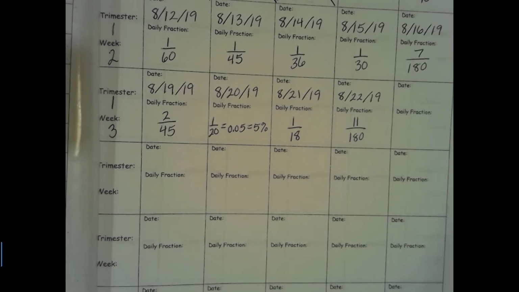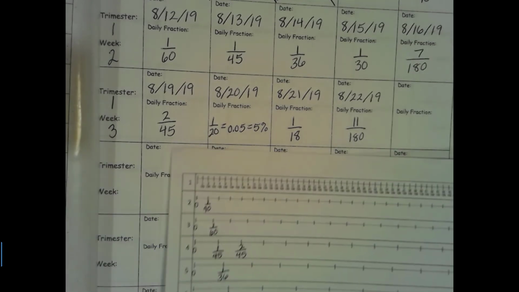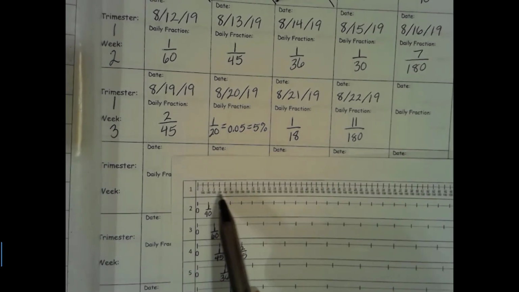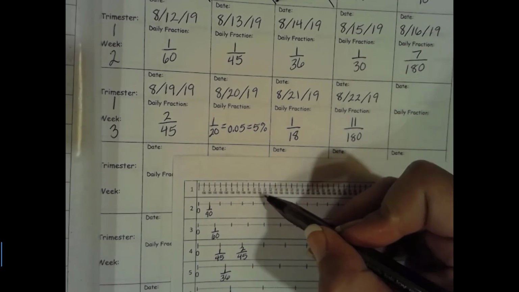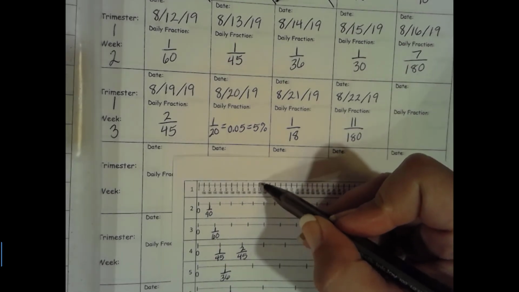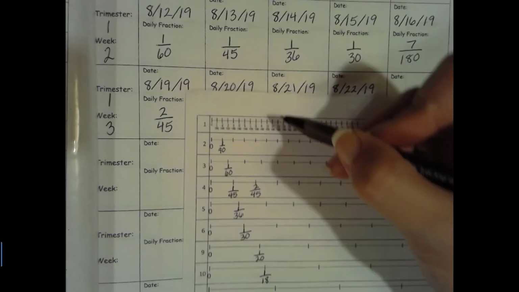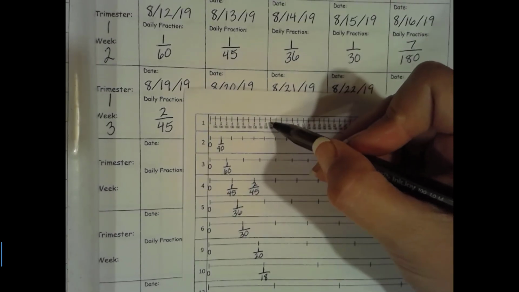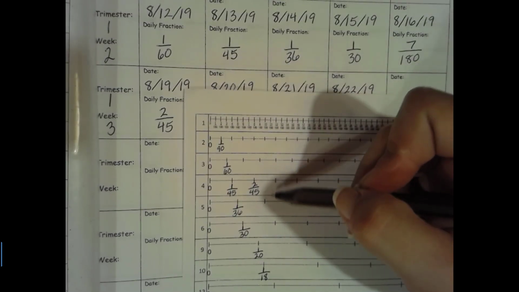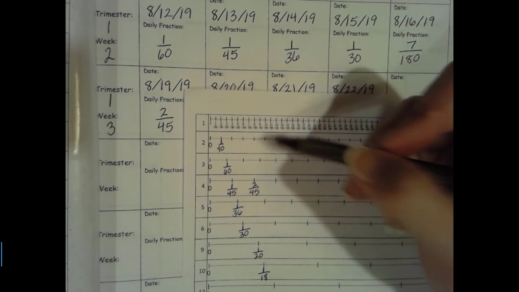And when our greatest common factor is 1, we're making groups of 1. Those are already filled in for you. So you do not have to get out your number line. You can just see right here, 11/180 is already on there. And there's no line below it because there's not an equivalent fraction in lower terms.